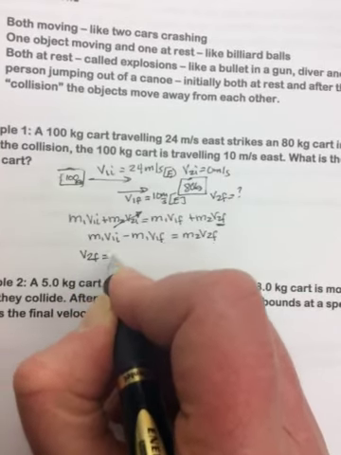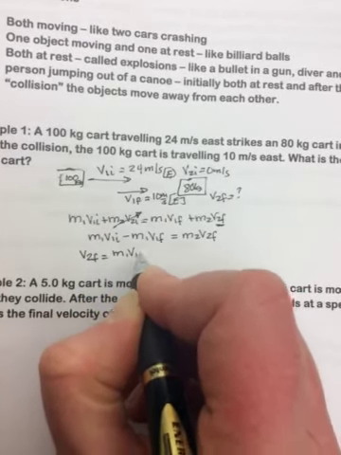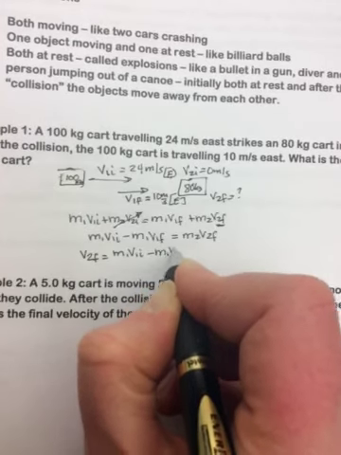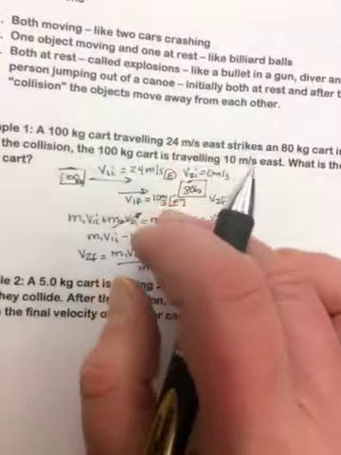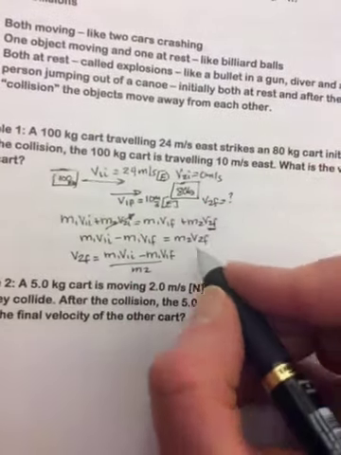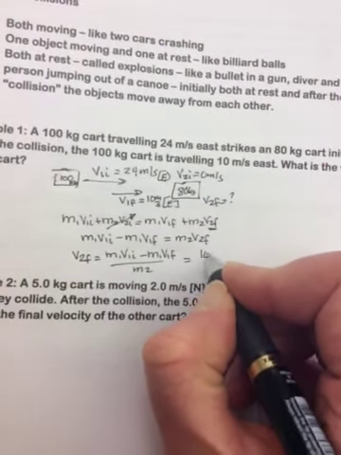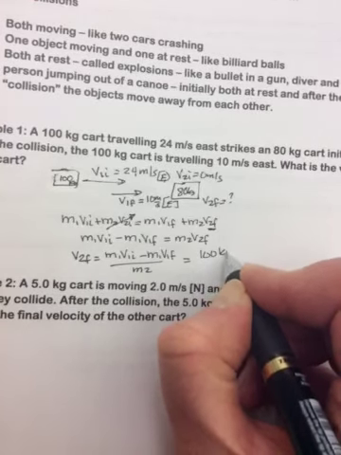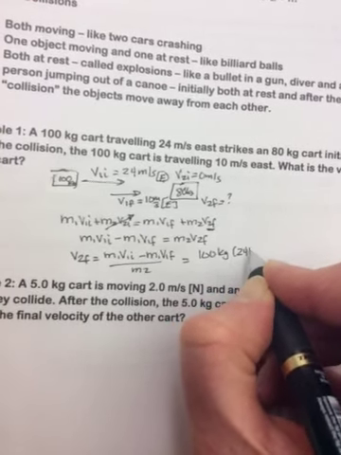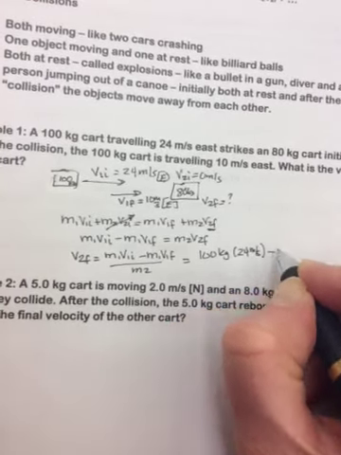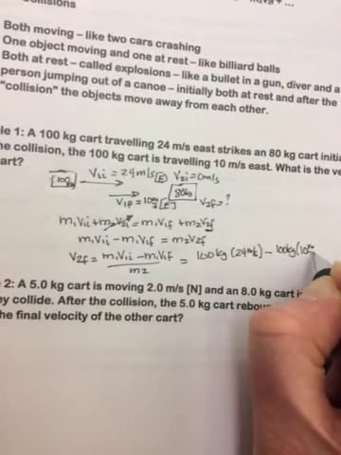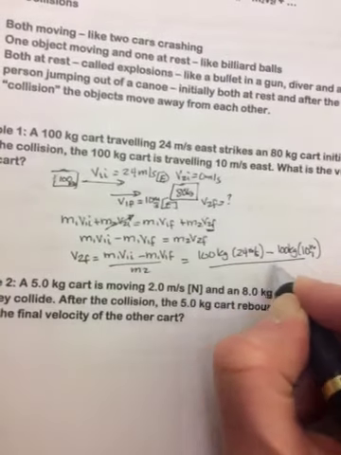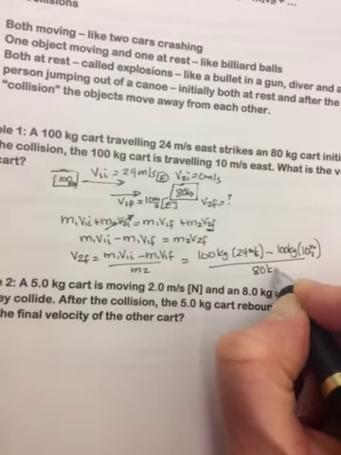So V2 final will equal M1 V1 initial minus M1 V1 final, divided by M2. Both of these are going east, so they're both going to go in as positive. So it'll be 100 kilograms times 24 meters per second minus 100 kilograms times 10 meters per second, and then that's going to get divided by 80 kilograms.